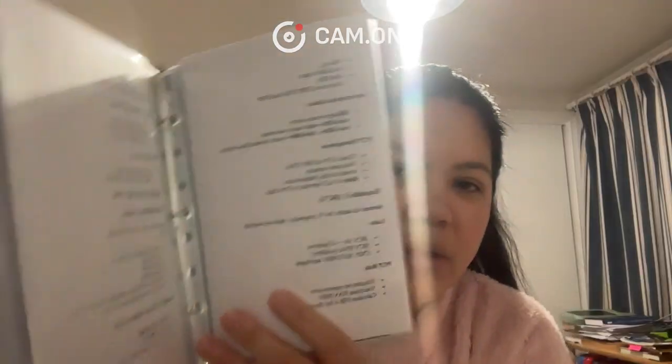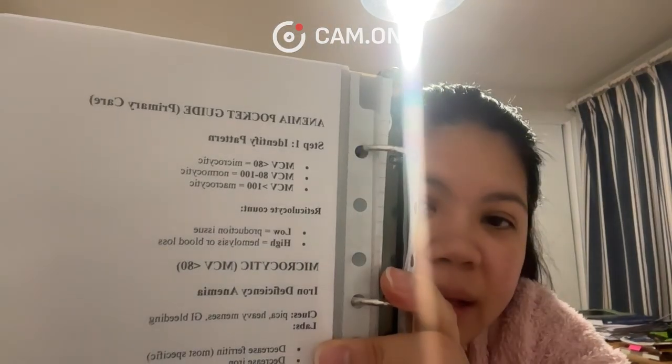And then next one I have here is the hepatitis pocket guide. I added the labs for hepatitis B, A, C, and what labs we should order and what we are looking for. And then also the anemia pocket guide that I added here. I put in some labs in there, so it's a quick reference for me of what that lab means and what I have to order.